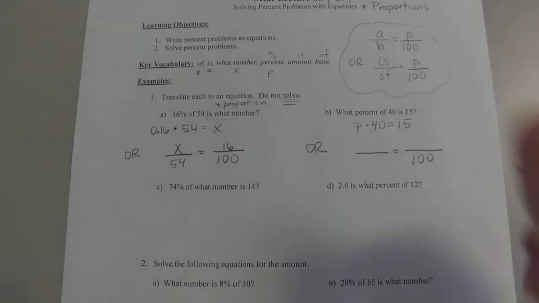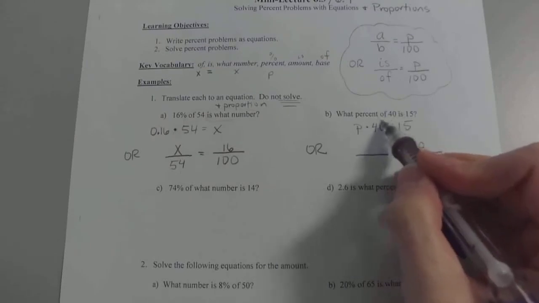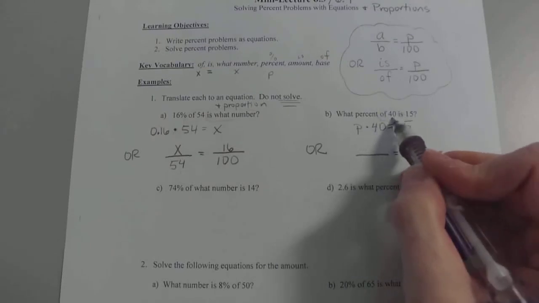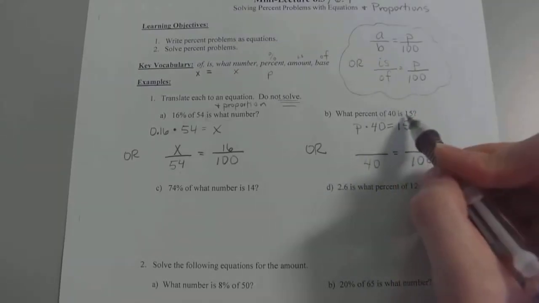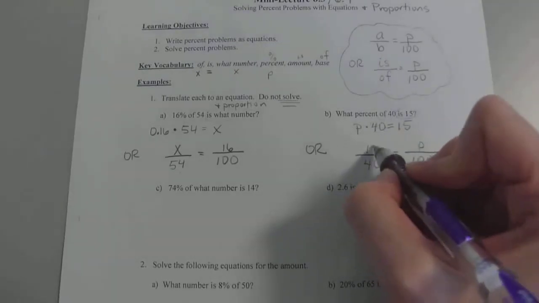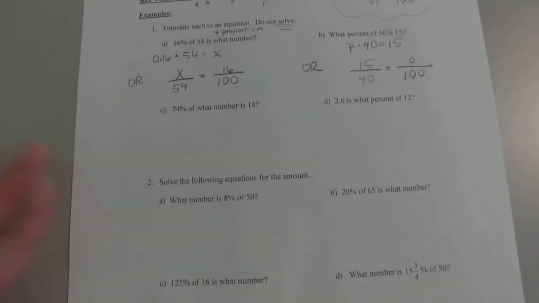And it's what percent? Do we know the percent? No, so that's our variable. He goes over the 100. Of is going to be 40, but where is he going to go? On the bottom. It's is over of. And the is 15. Cross multiply and solve, and you'll get the same kind of thing that you would if you solved the equation. Let's look at C.